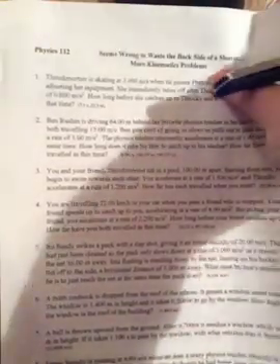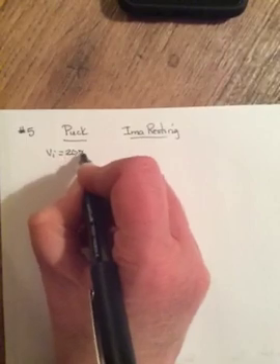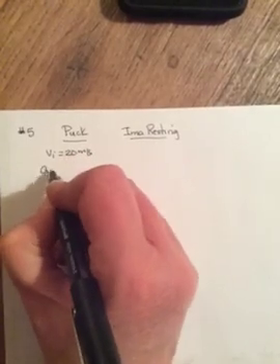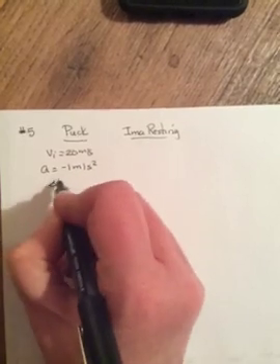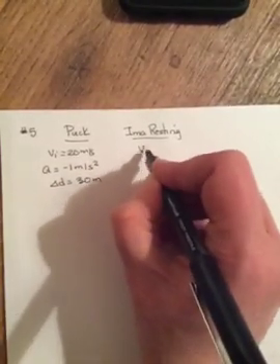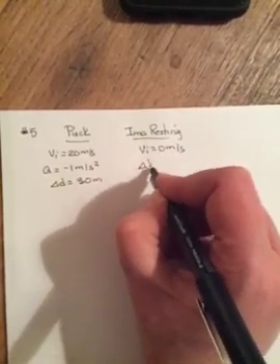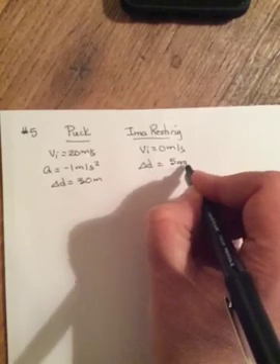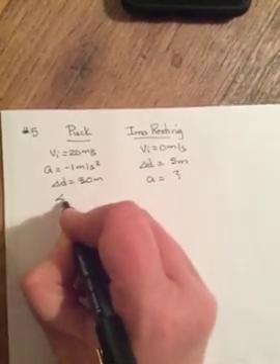The puck and Ima Reston. So the puck is given an initial velocity of 20 meters per second, and then it slows down at a rate of negative 1 meter per second squared, and it's traveling 30 meters. Ima Reston is resting, so his VI is 0. He's 5 meters away from the net, so that's his delta D, and we want to know his acceleration.